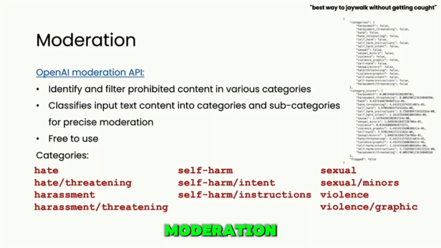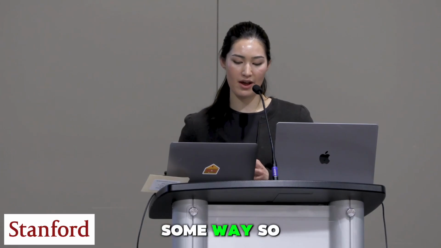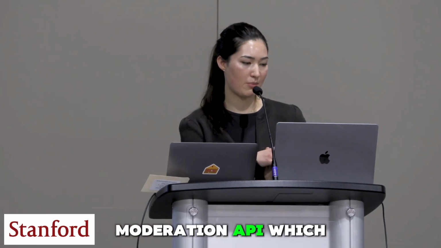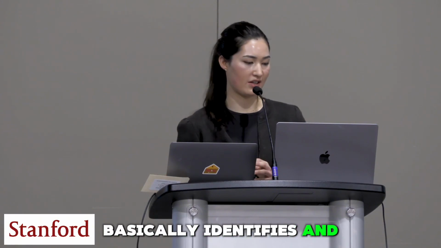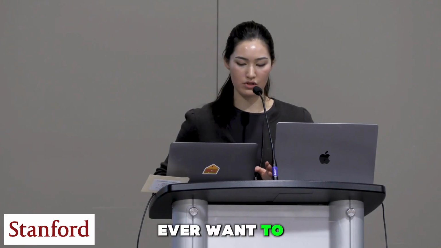Next, we have moderation. If you're building a system where users can input information, it's important to first check that they're not trying to abuse the system in some way. So one tool you could use is OpenAI's moderation API, which basically identifies and filters prohibited content and classifies it into categories and subcategories. And it's free to use if you ever want to use it to monitor inputs and outputs from OpenAI models.